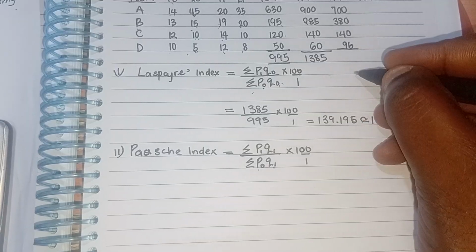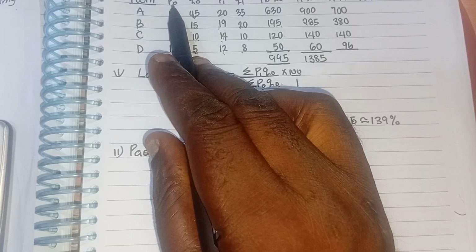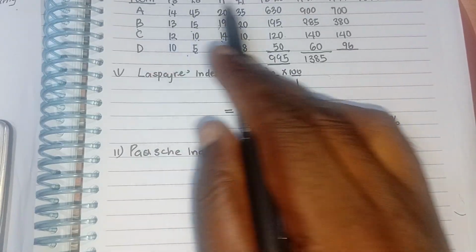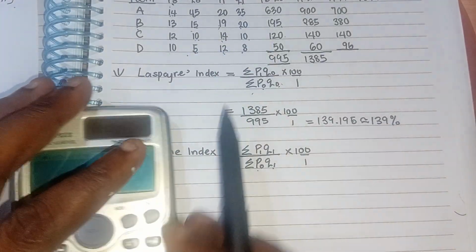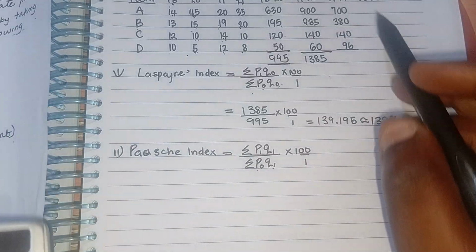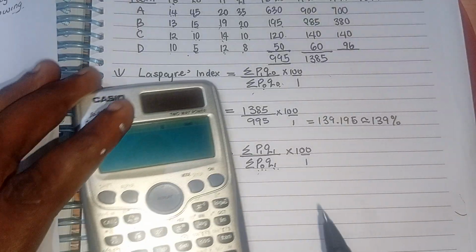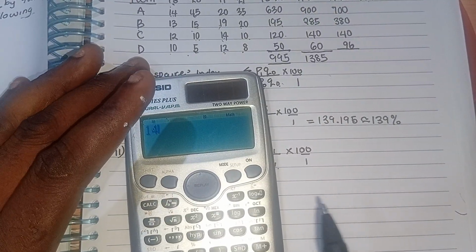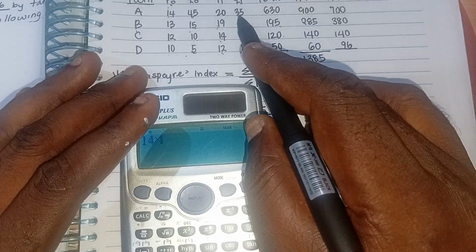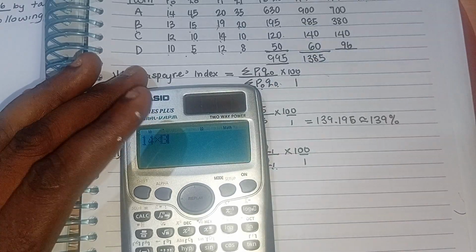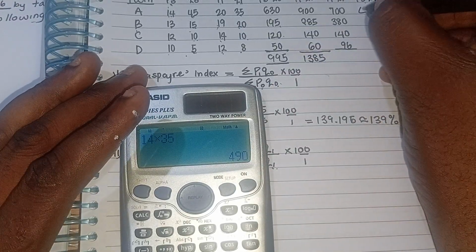Then we need to add these. Then we have P0Q1: 14 multiplied by 35, and that is 490.